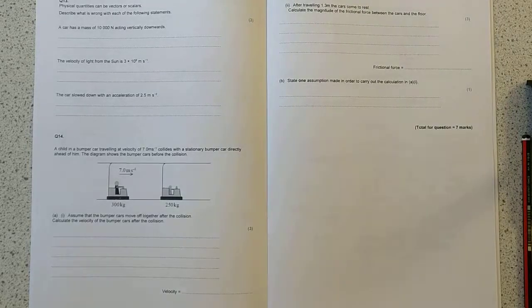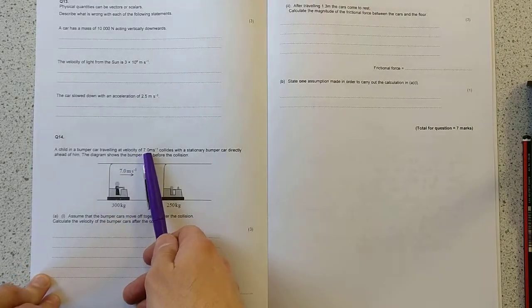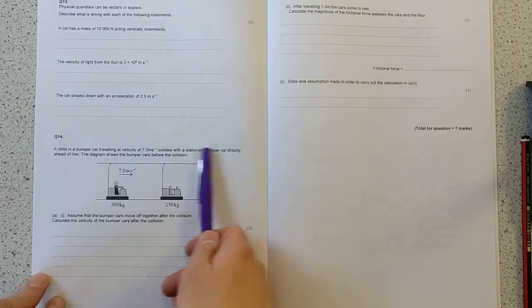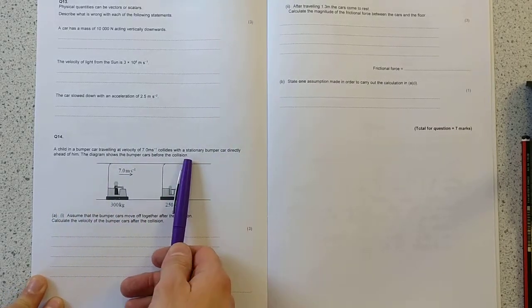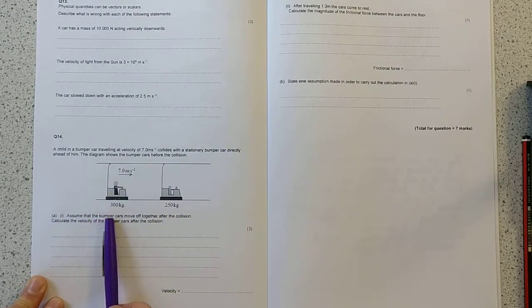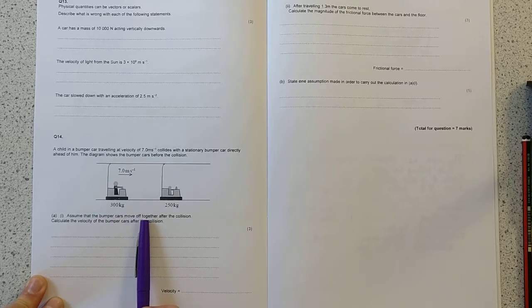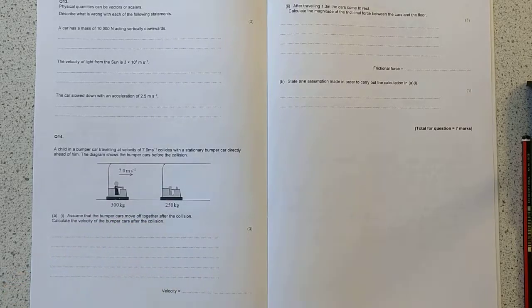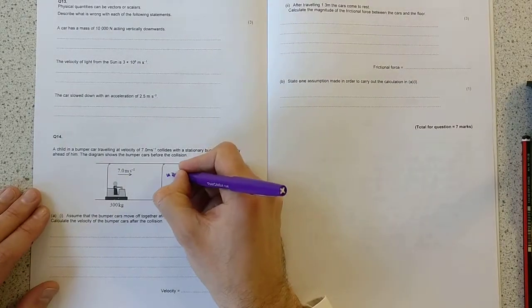Okay, question 14. A child in a bumper car travelling at 7 metres per second collides with a stationary bumper car ahead of him. The diagram shows the bumper cars before the collision. Assume the bumper cars move off together after the collision. Calculate the velocity of the bumper cars after the collision. So this one has an initial velocity of 0.